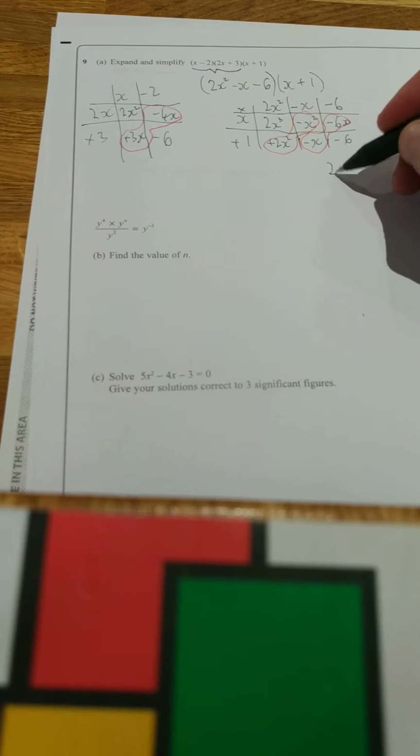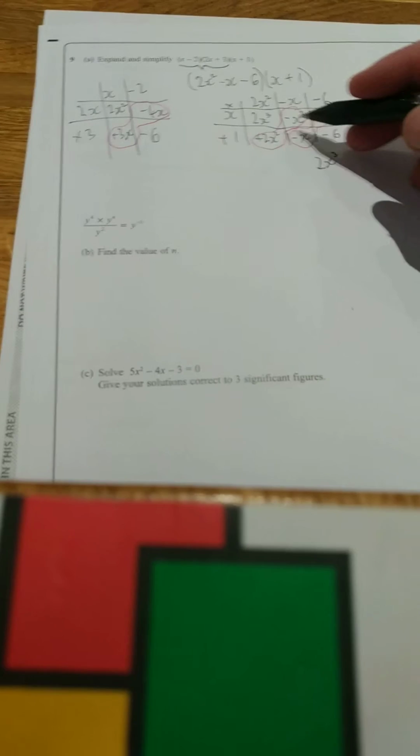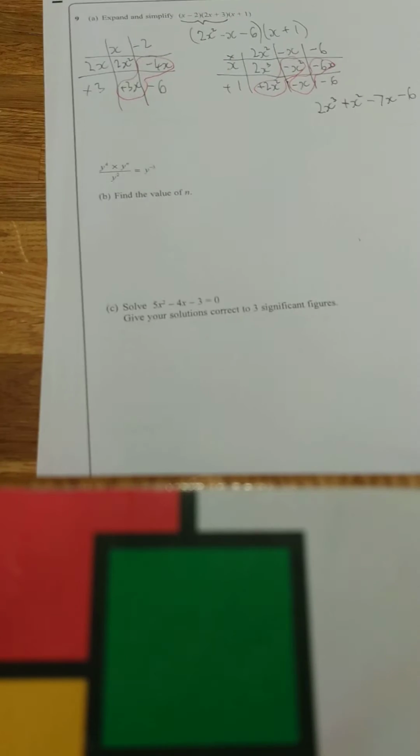So the final answer is 2x cubed (2 minus 1)... finished. Okay, next question.